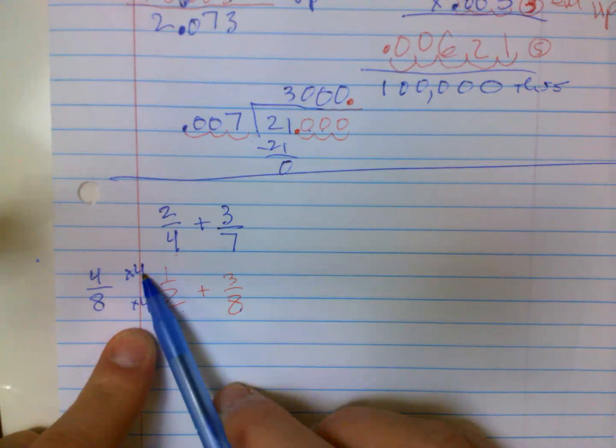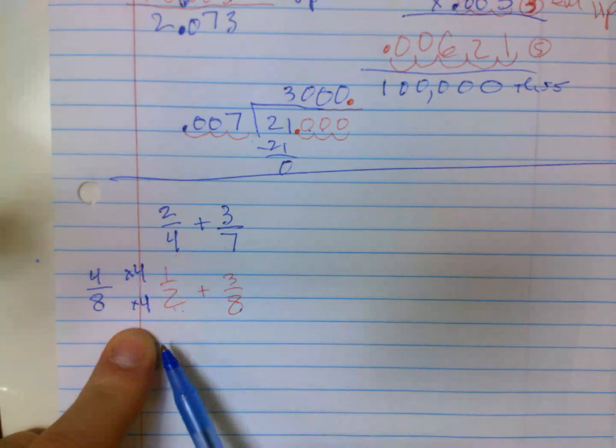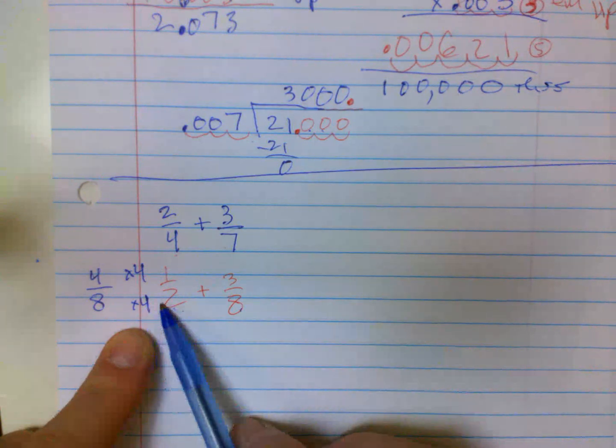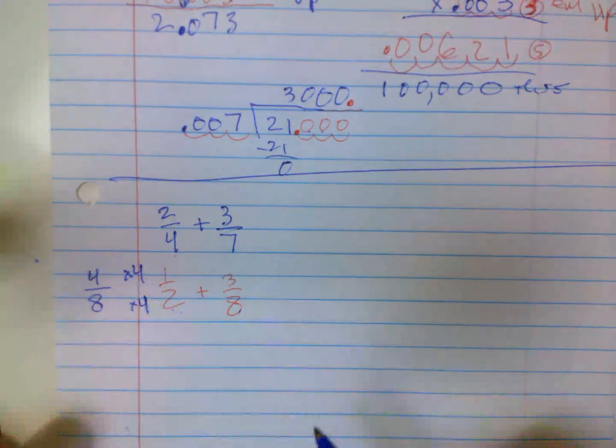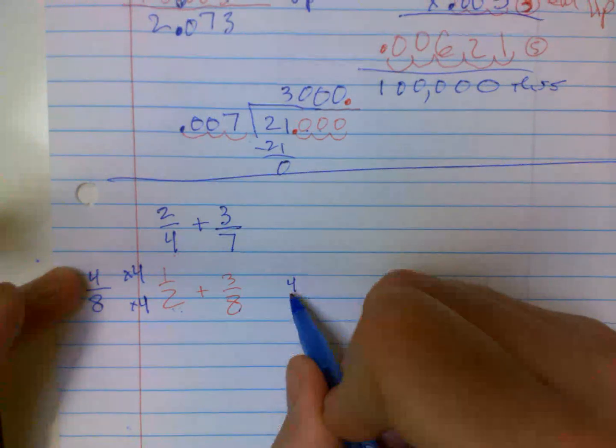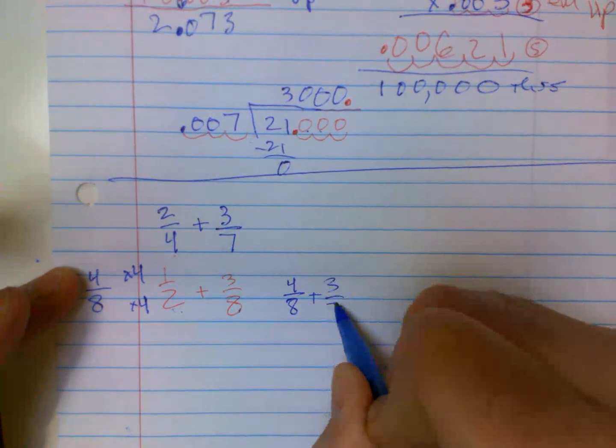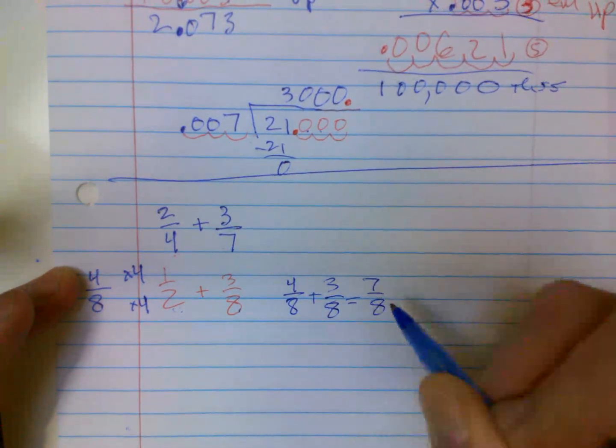Where you do the bottom, you have to do the top. Where you do the denominator, you have to do the numerator. 4 times 2 is 8. 4 times 1 is 4. So now my new math problem, as I always like to say, is 4/8 plus 3/8 equals 7/8, all right?